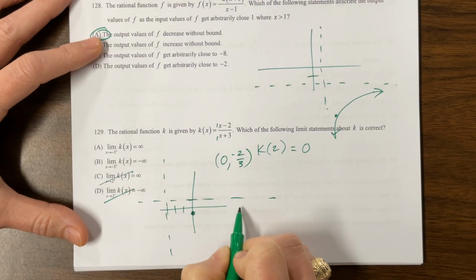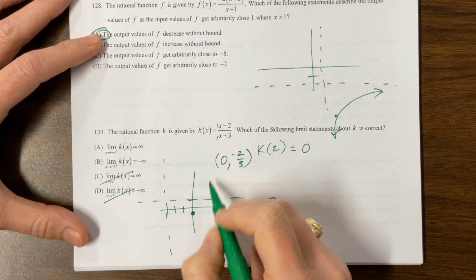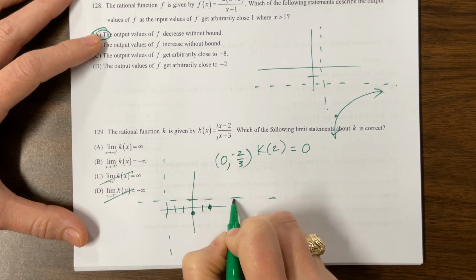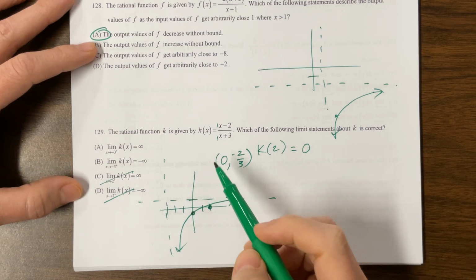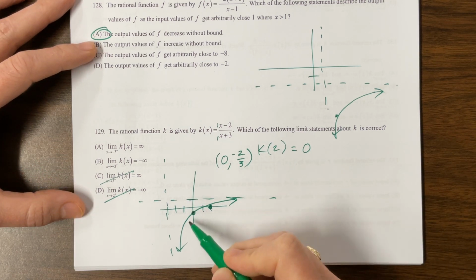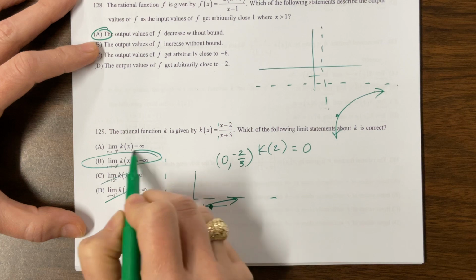So, okay, what another thing we could do is we know we have a 0 at 2. Okay, so it's doing this sort of thing. So what is it doing as it approaches negative 3 from the right? It goes to negative infinity.